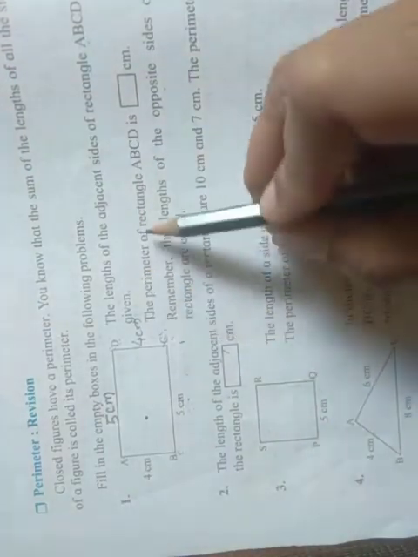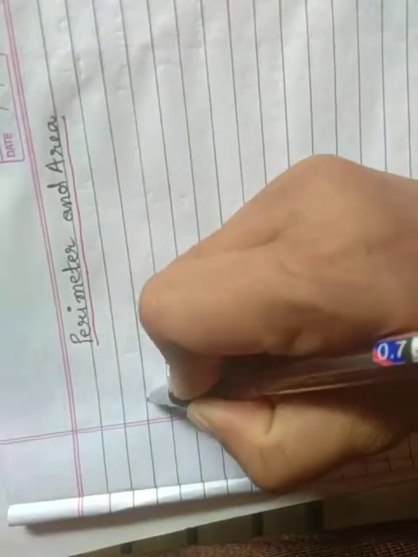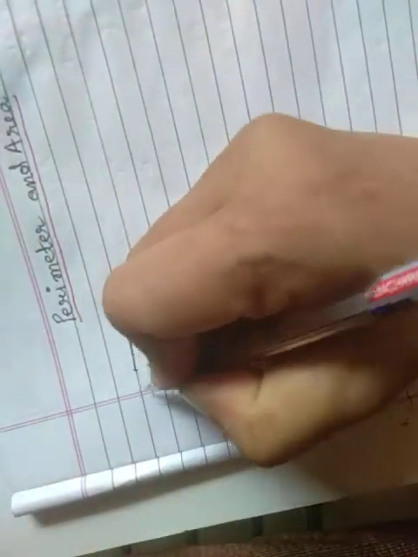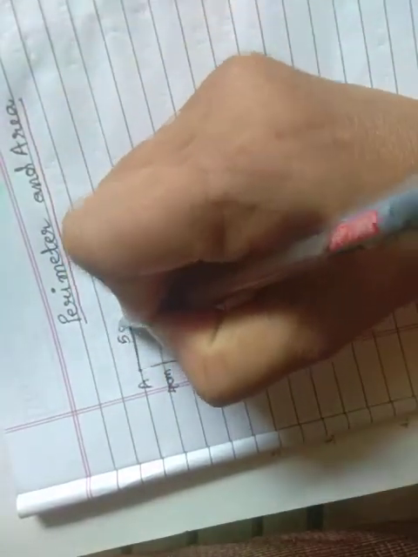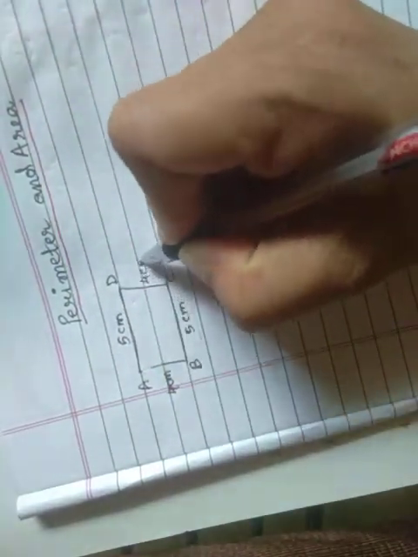Here it is asked, the lengths of the adjacent sides of rectangle ABCD are given. The perimeter of rectangle ABCD is dash centimeter. So that we have to find out. So let's try to find out the perimeter of this figure, that is of a rectangle. So the perimeter of rectangle ABCD, which is given like this: one side is 5 centimeter, this is A, B, C and D, right? This is 5 centimeter, this is 4 centimeter. Now we have come to know that this is also 5 centimeter and this is 4 centimeter. How can we find out?